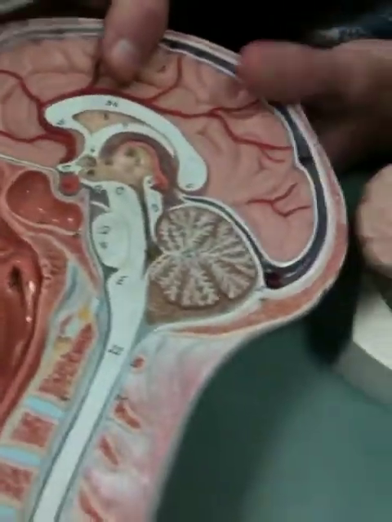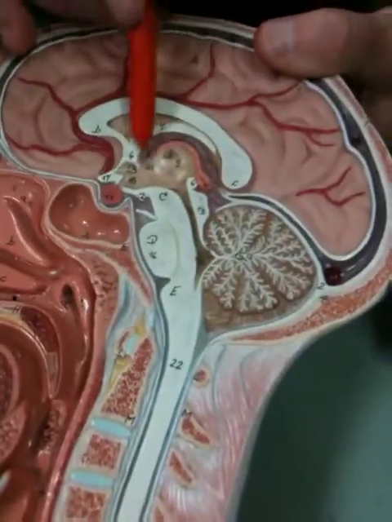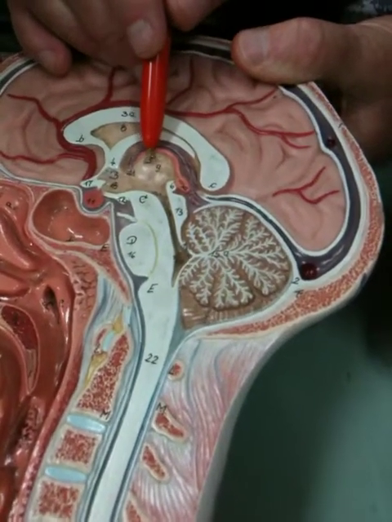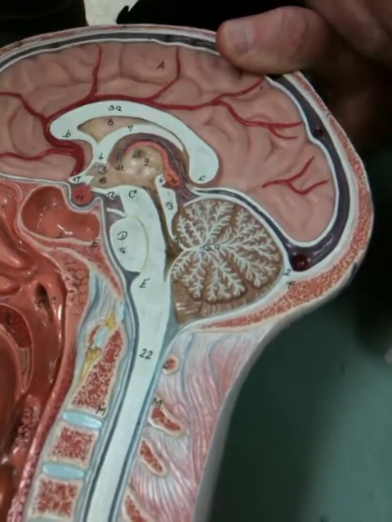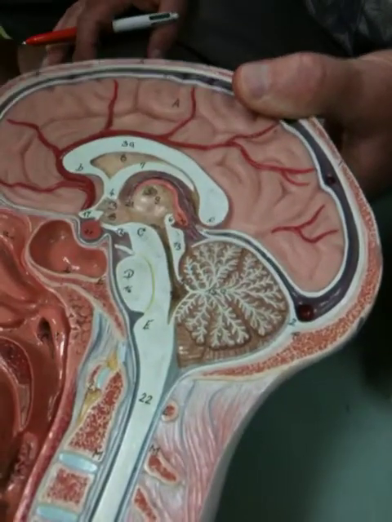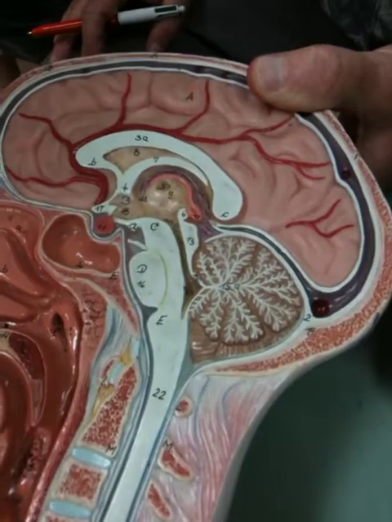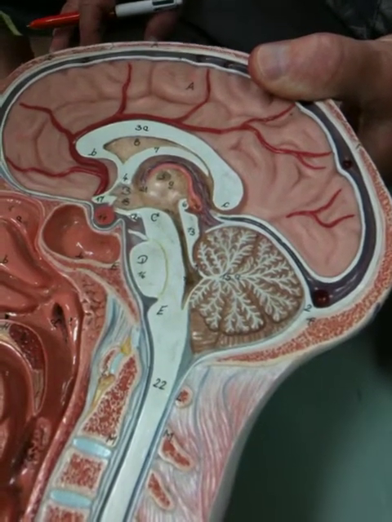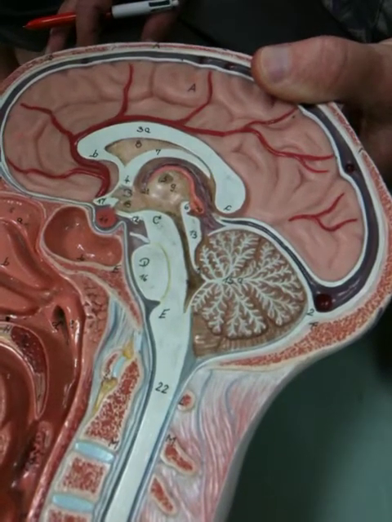Maybe it's better to go to this one here. More detail. Third ventricle, and inside the third ventricle is this little structure right here. It's called the intermediate mass of the thalamus. I like to call it the interthalamic adhesion.